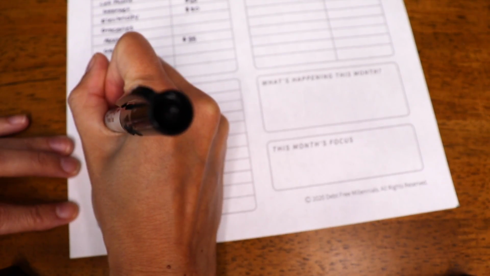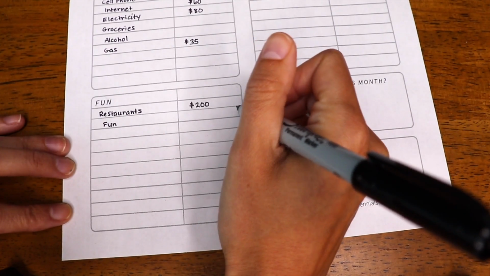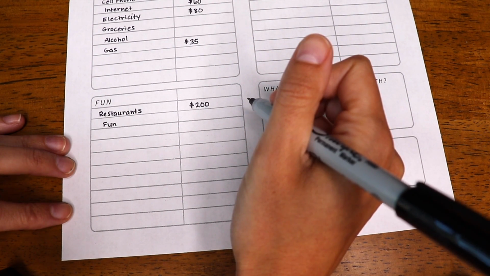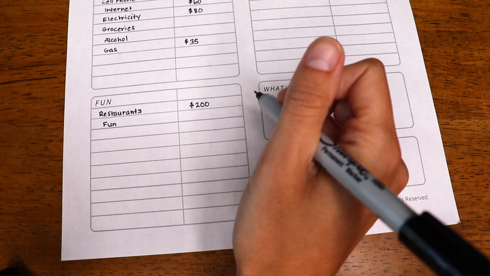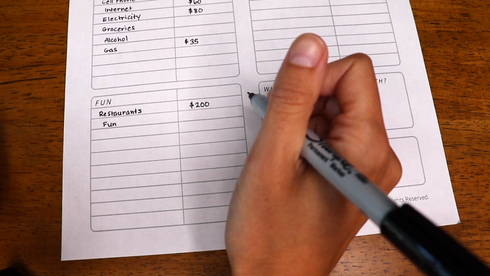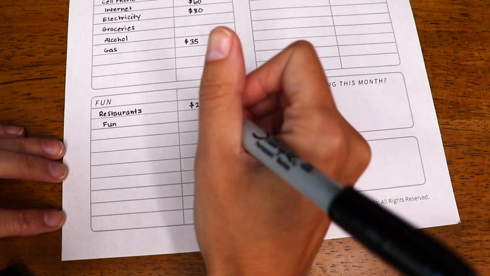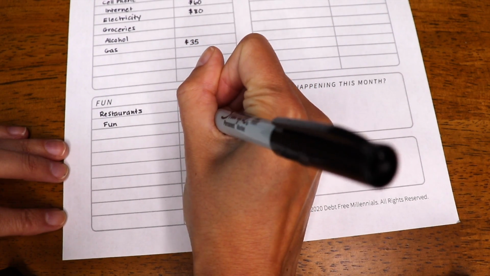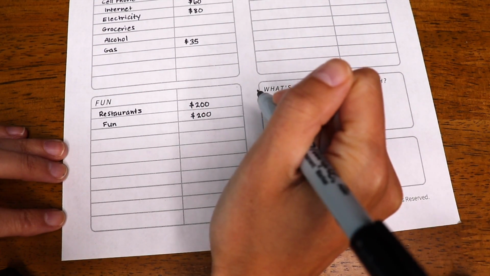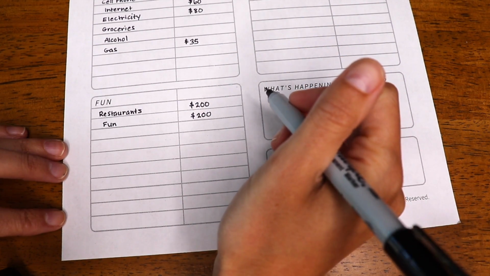Okay, so our fun money is anything where we can go to like coffee shops, or like we bought Masterclass 1 month and we had a lot of fun taking online classes. So anything like that, puzzles, I'll go ahead and budget for $200 there. I don't foresee us using a whole lot from the fun money since we're at home.